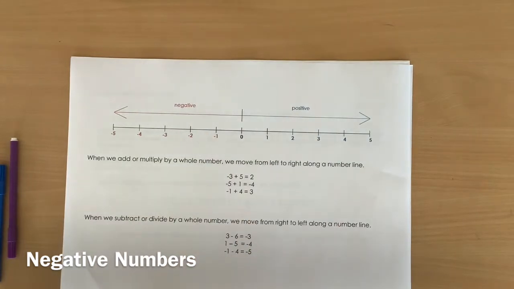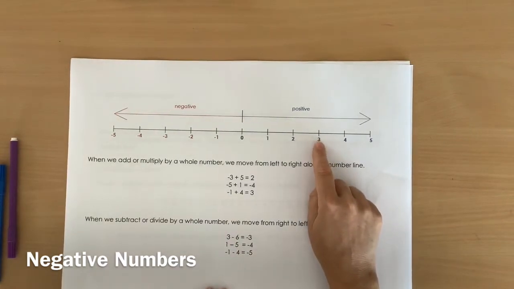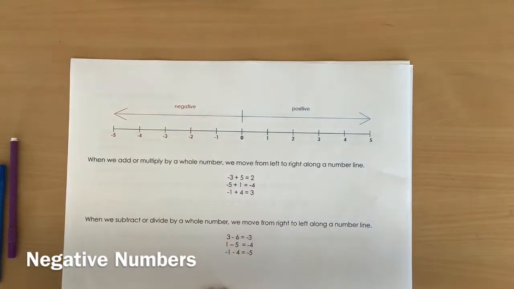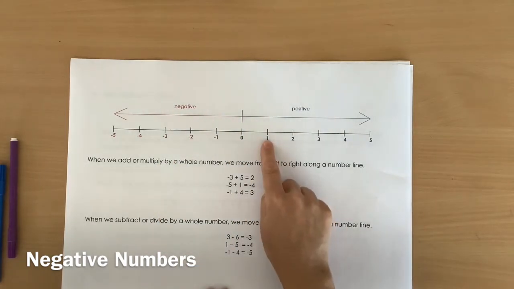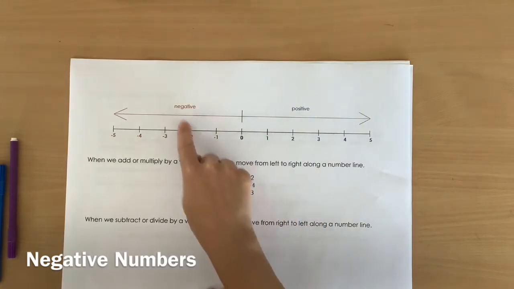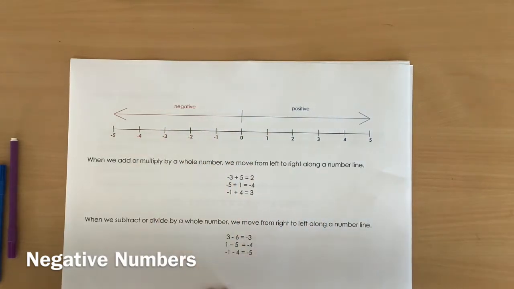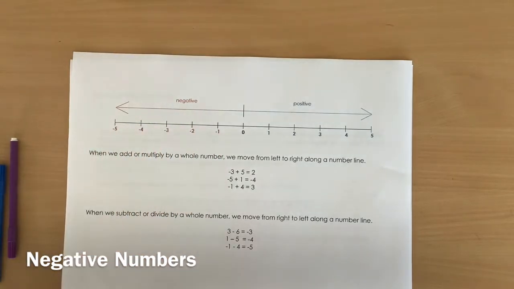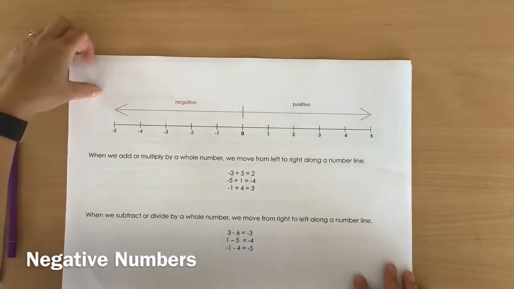When we subtract or divide by a whole number, we move from right to left. Of course, multiplication and division is about jumping in groups, but we still move in the same direction. So subtraction, let's do these. 3 take away 6, 1, 2, 3, 4, 5, 6 is minus 3. 1 take away 5, 1, 2, 3, 4, 5 is minus 4. And minus 1 take away 4, 1, 2, 3, 4 is minus 5. Notice that sometimes I'm saying minus 5, sometimes I say negative 5, both are fine.